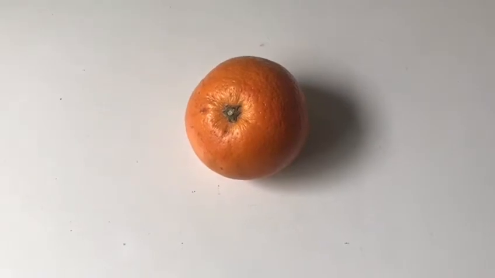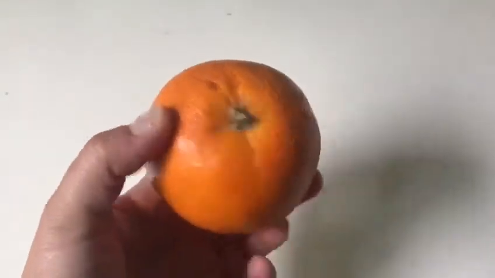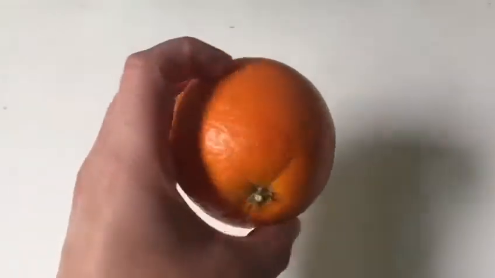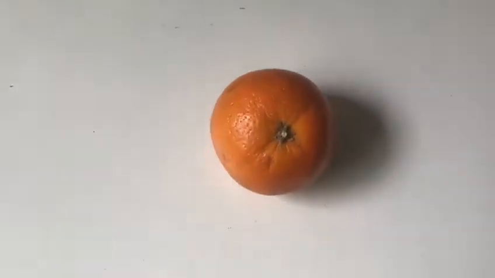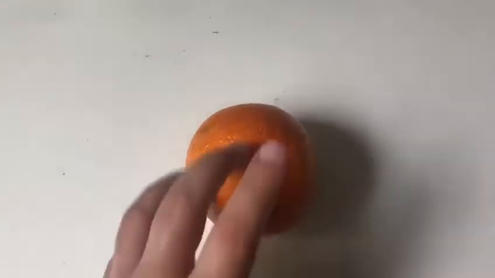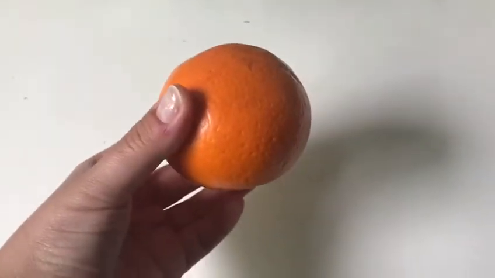The final shape I want to show you is this one. Have a look, Year 1. How many faces does this shape have? If you said 1 face, you are absolutely right. It has just got 1 curved face, and we call this shape a sphere.